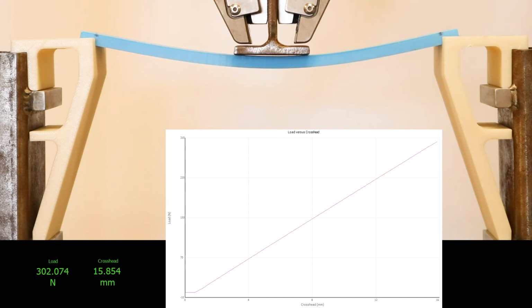So deflection's a bit over 16 millimeters now.